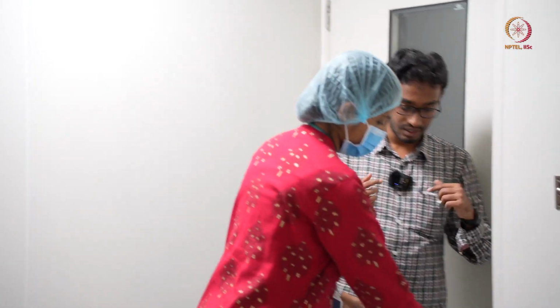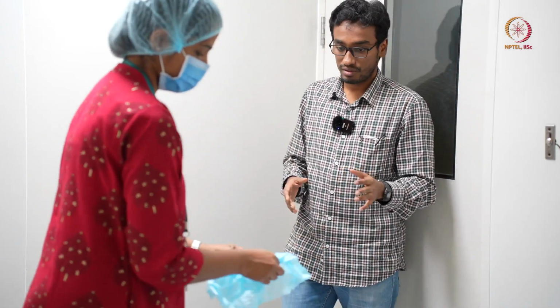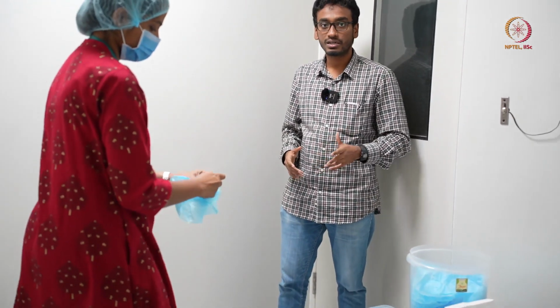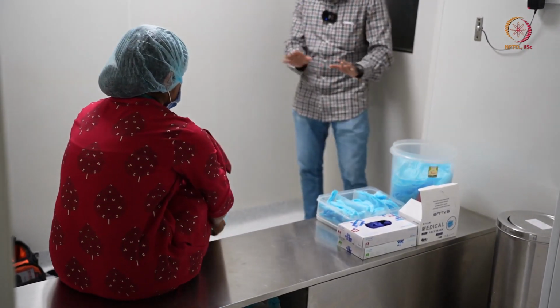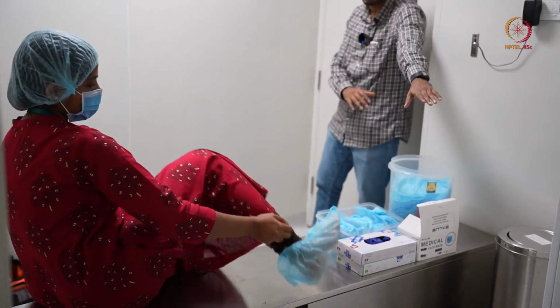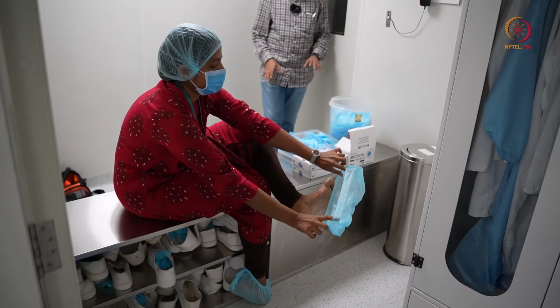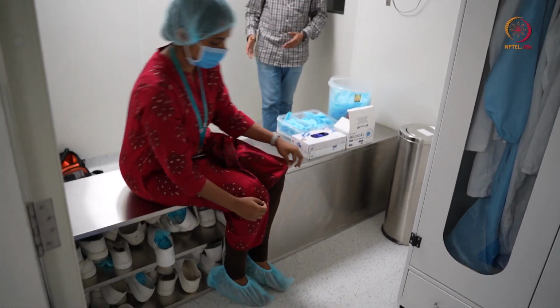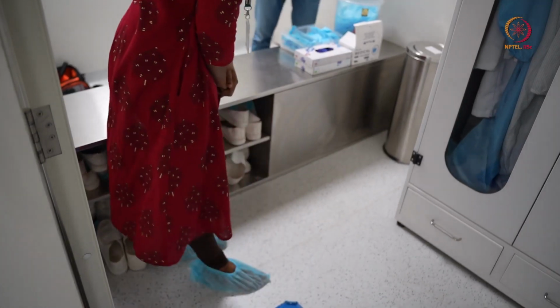Now she will wear the shoe cover, because as already mentioned, your foot will contain a lot of dust particles, so she will put one here. The cleanliness of this area and the other side is different. We can move here barefoot, but we will not do that there. So she did that.